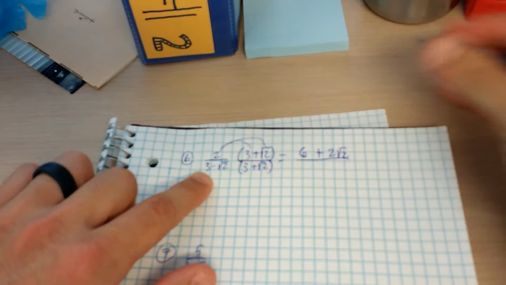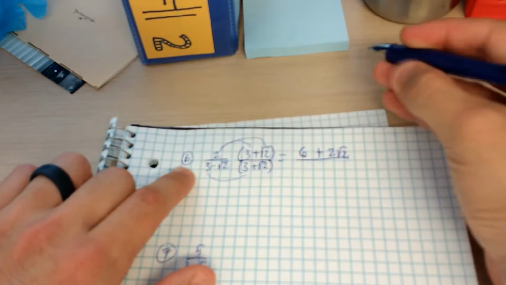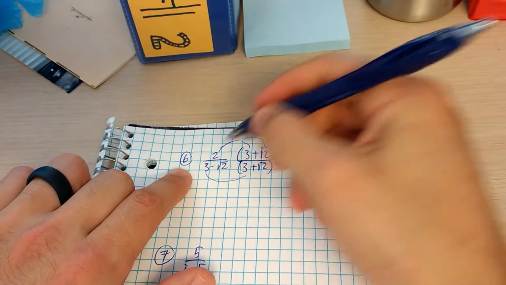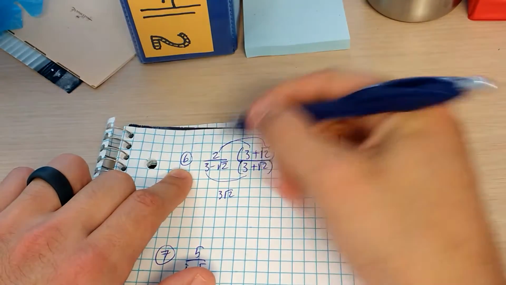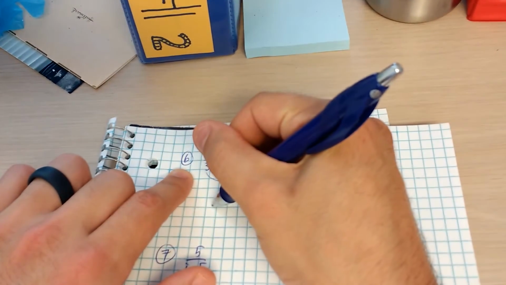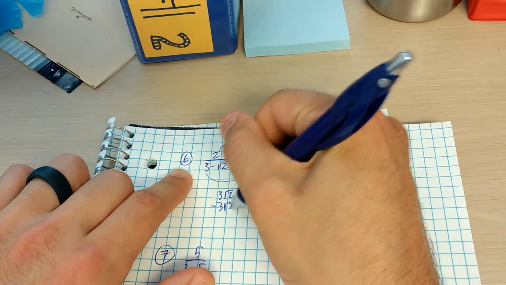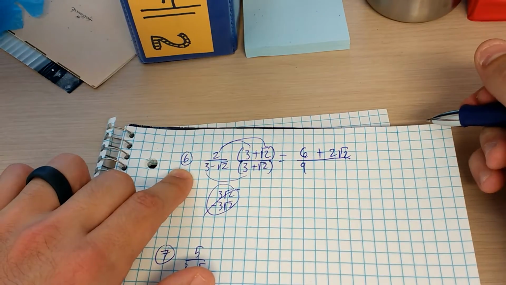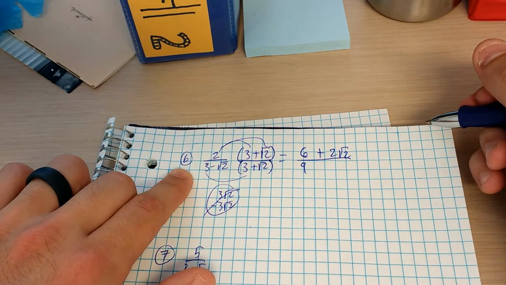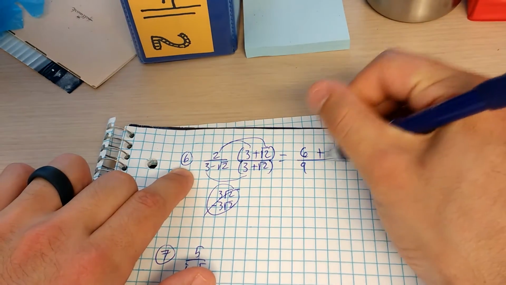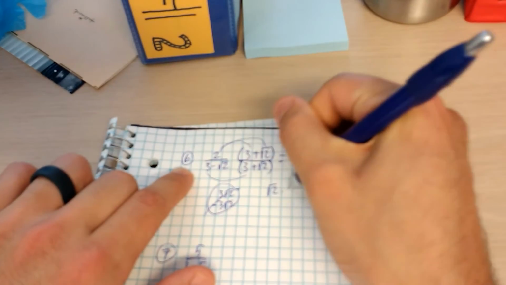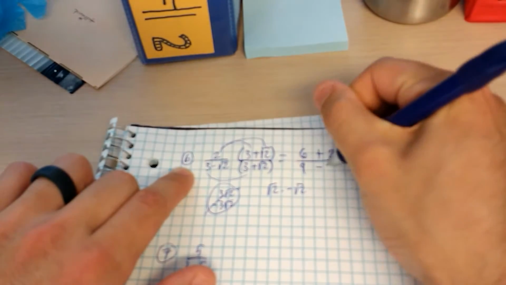We'll do some foiling on the bottom. So we have 3 times 3 is 9. 3 times the square root of 2 is 3 square root of 2. 3 times the negative square root of 2 is negative 3 square root of 2. And you see why I wrote those over there. They cancel. With conjugates, that always happens. And then our last one is going to be positive square root of 2 times negative square root of 2, which is just negative 2.